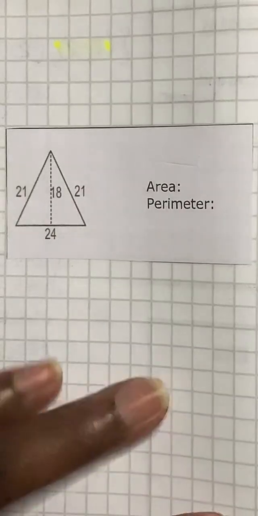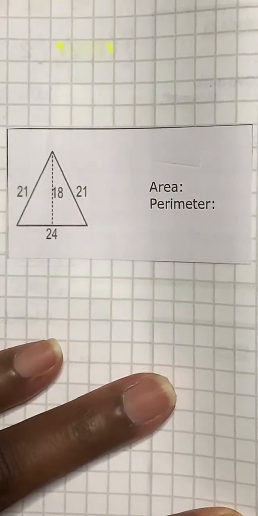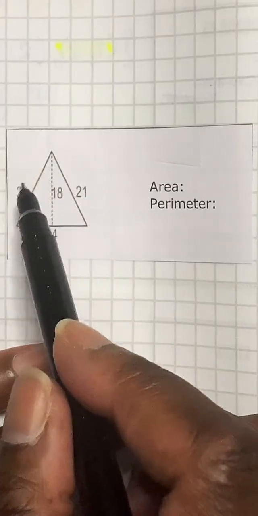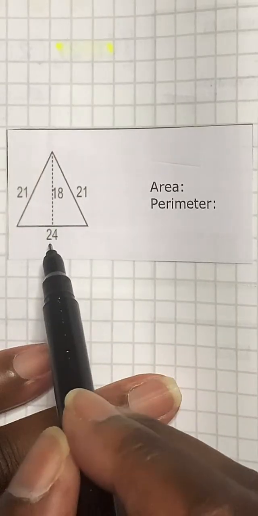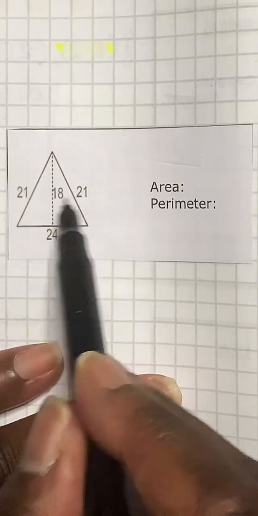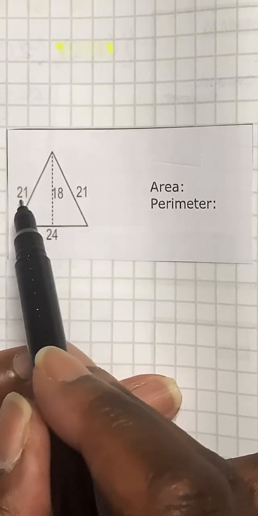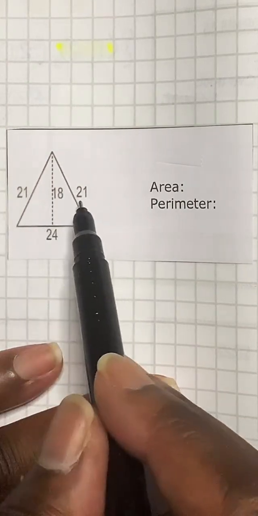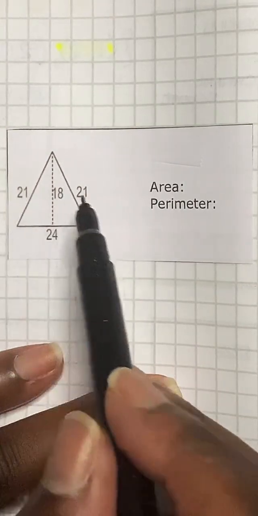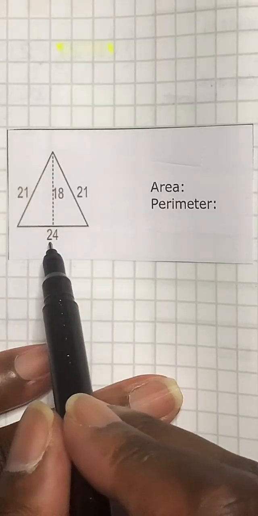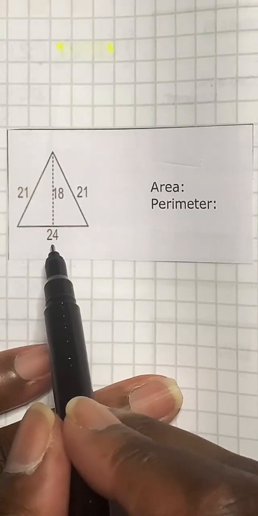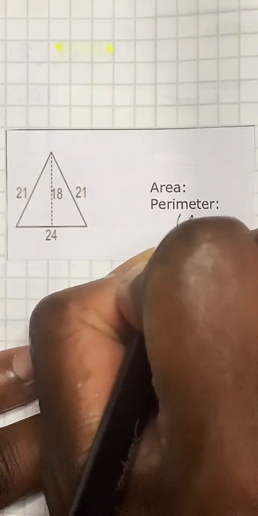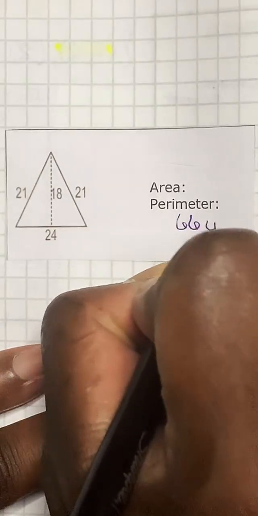Let's take a gander. Okay, so for our perimeter, all we have to do is add 21 plus 21 and 24. So that means right here we have an isosceles triangle. Two of the sides are exactly the same. So 21 and 21, that's 42. 42 and 24, that is 66. So our perimeter is going to be 66.